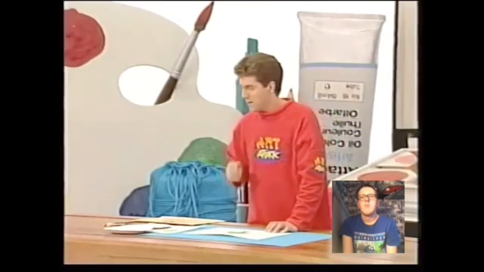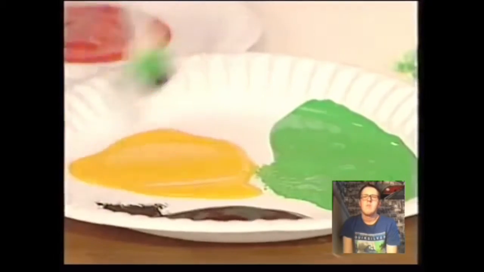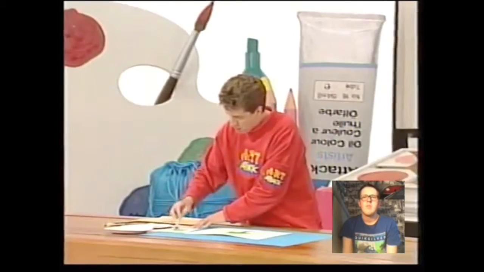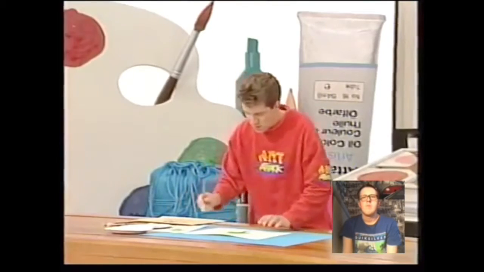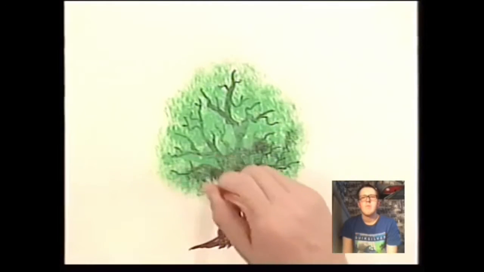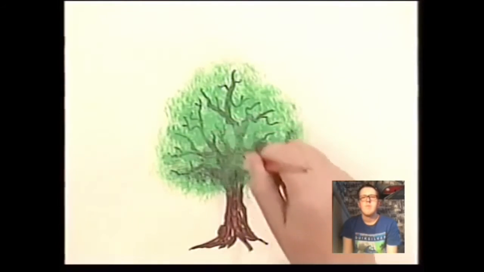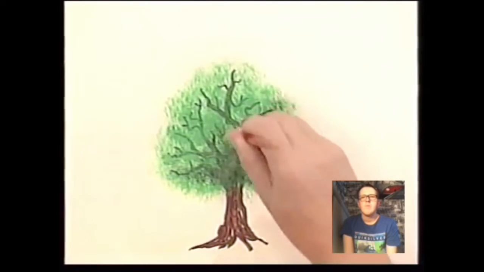And it's also a good idea to have some dark paint. You could have some black or some dark brown, and just again wipe off the excess paint onto a piece of scrap paper and just start to dab or stipple some darker leaves around the bottom edge like this, just to give it a bit of shade around the bottom of the tree.